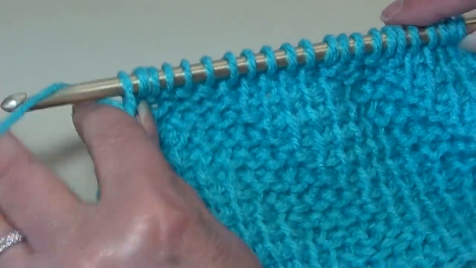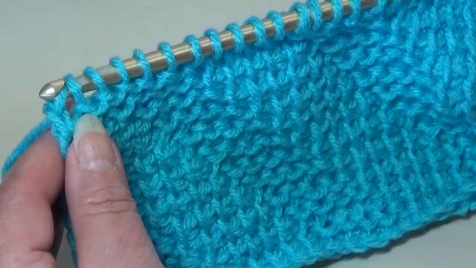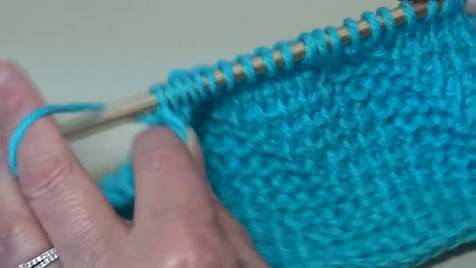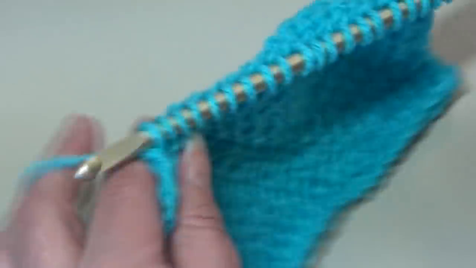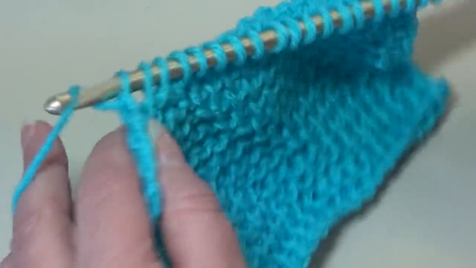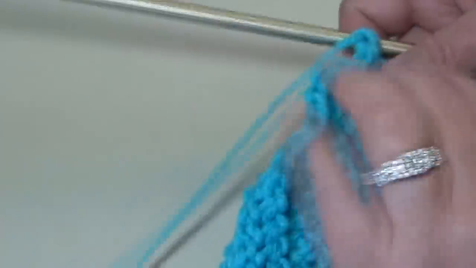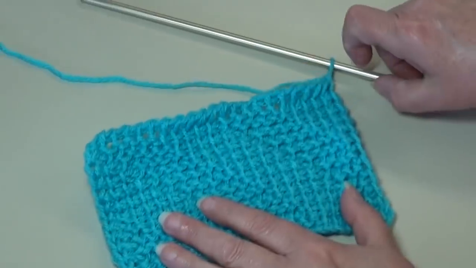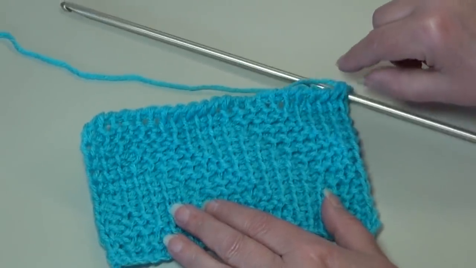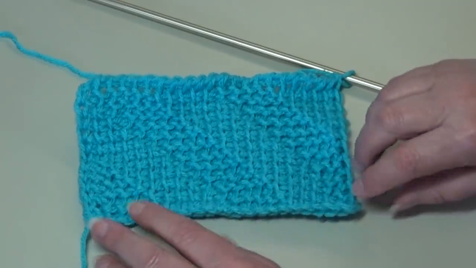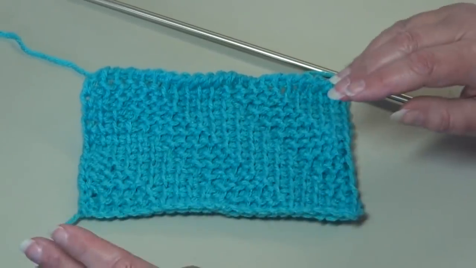Again, you start by yarning over and through 1 loop only. The remaining loops, yarn over, pull through 2, yarn over, pull through 2, continue across until you have 1 loop on your hook. I have 1 loop on my hook, and that will count as the first stitch of the next row. So this is the end of the repeat rows.